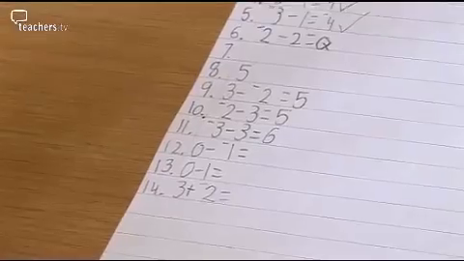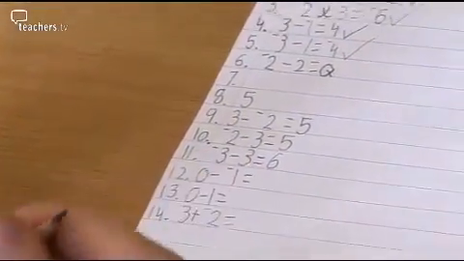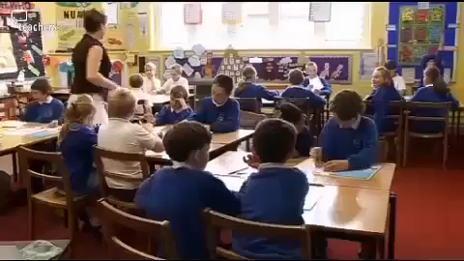I wrote down the answers that I thought were right, but I got them a lot really wrong. It was really tricky because I always did the numbers above the 0 instead of below the 0 and instead of being a negative.